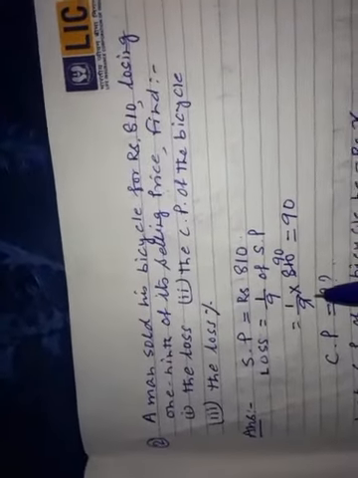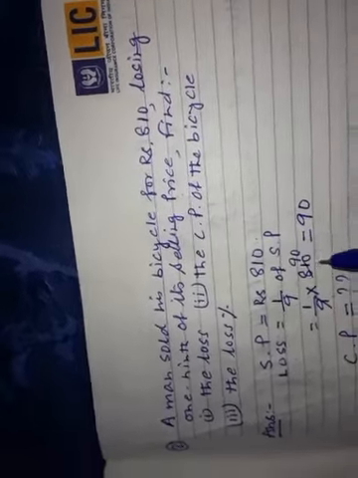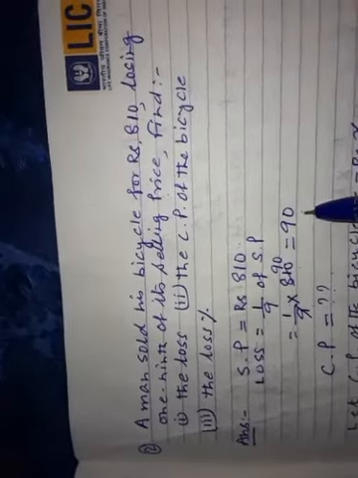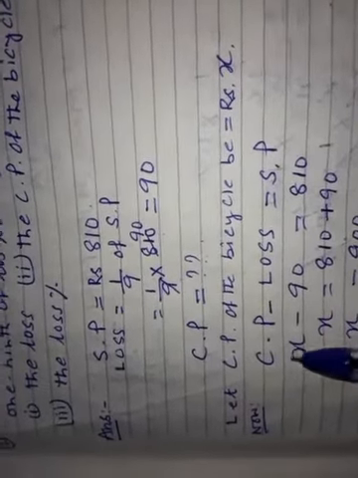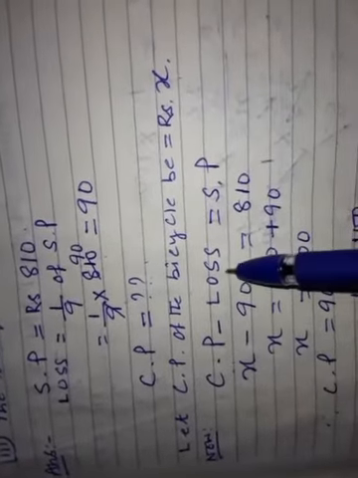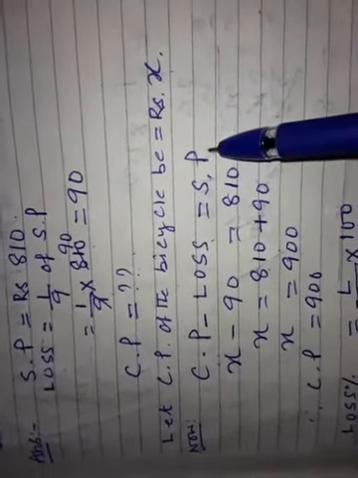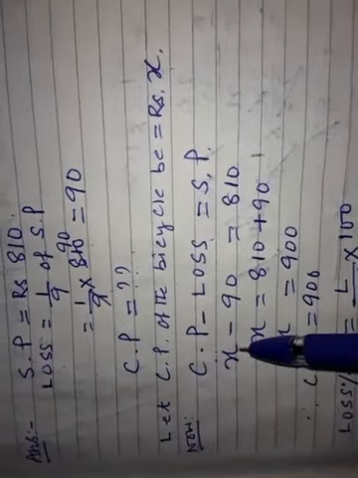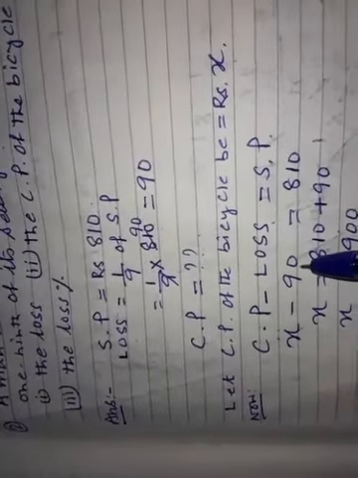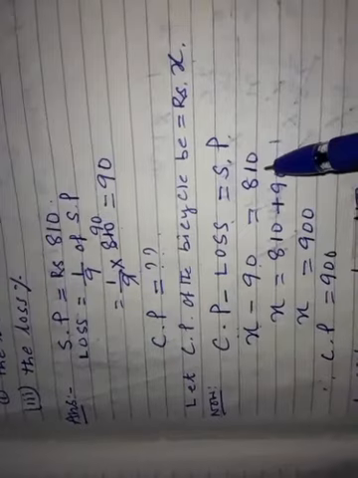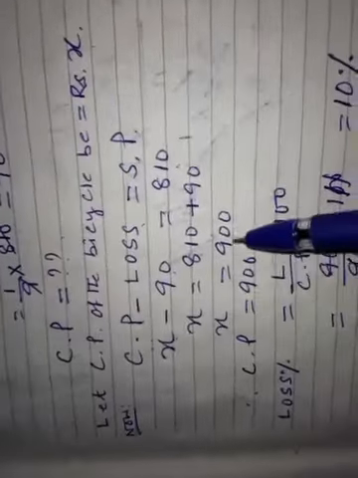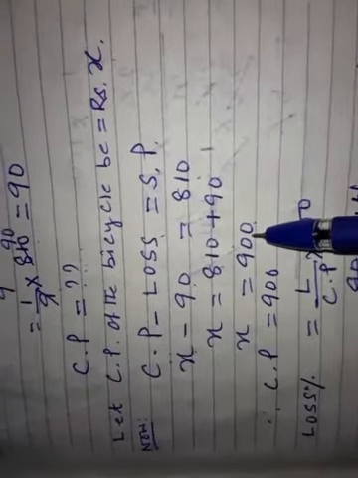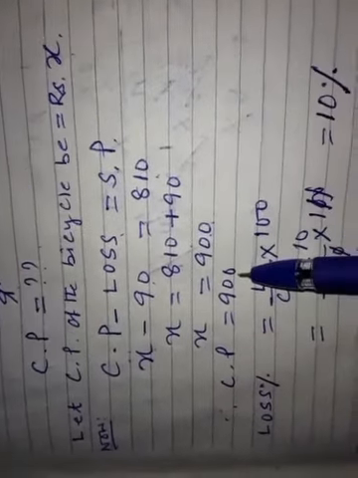That means 1/9 into the SP, 810. I got the loss. CP is not known to us, so I have taken let the CP be equal to x. And we already know the formula CP minus loss equals SP. In place of CP I put the value of CP, in place of loss I put the value of loss, and in place of SP I put the value of SP. After doing all those things, I found out the value of x. Now what is x? x means CP. So what is CP? 900.